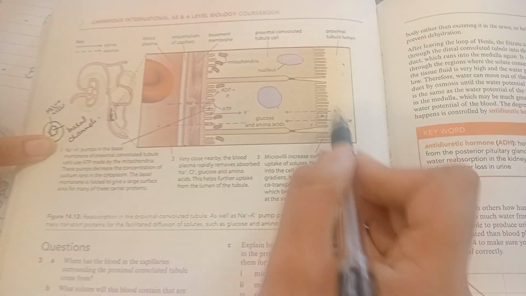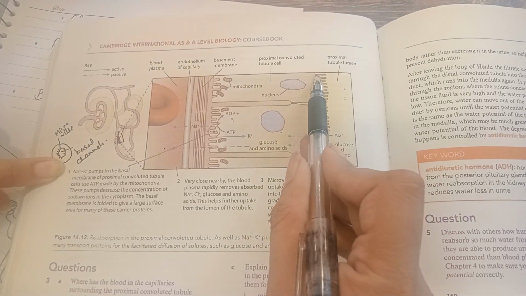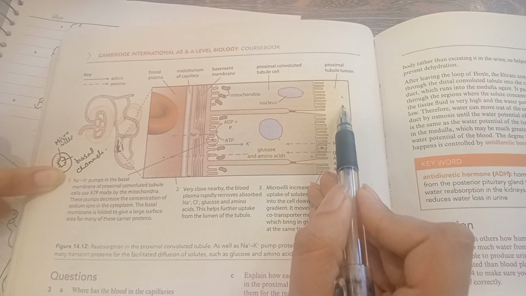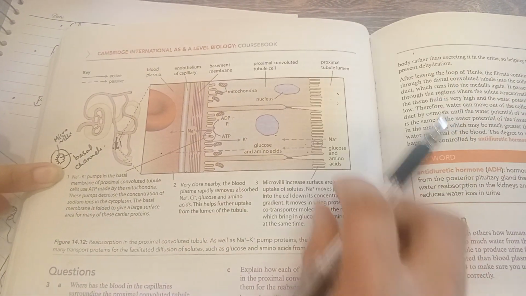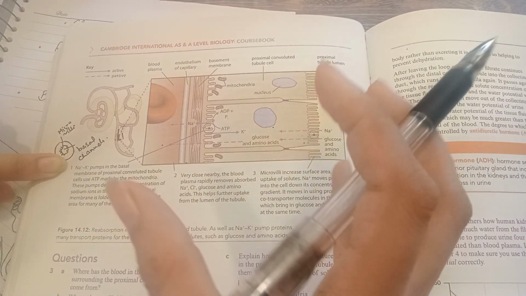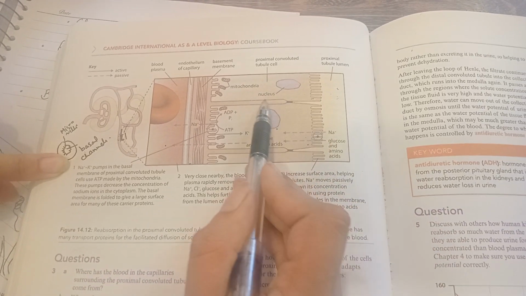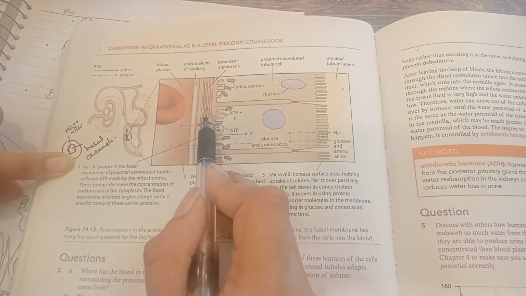Cuboidal cells are cube shaped, and they end in microvilli. From the hollow structure where the material comes, this finger-like structure helps in absorbing the material, and it passes it to the basement membrane of the cell.